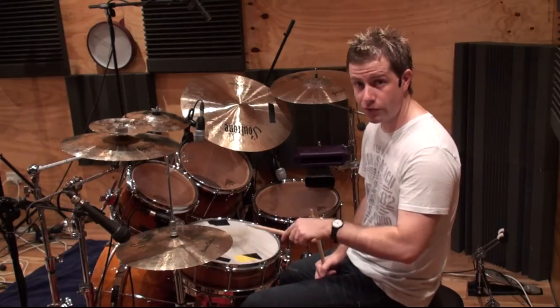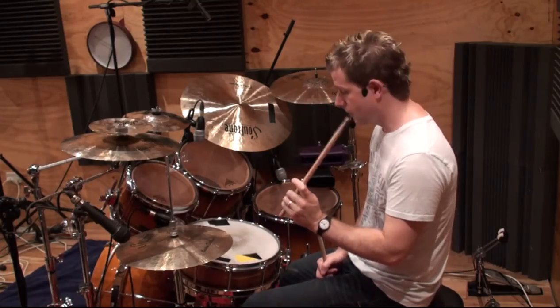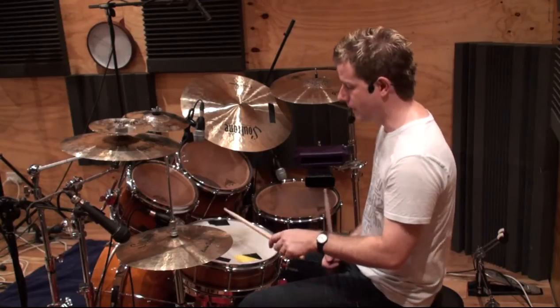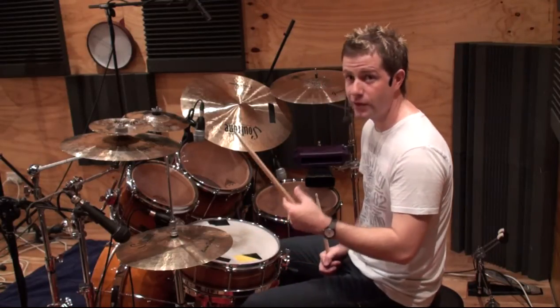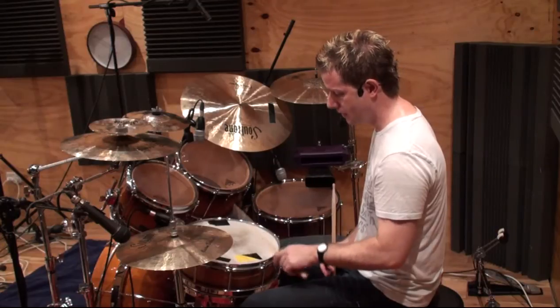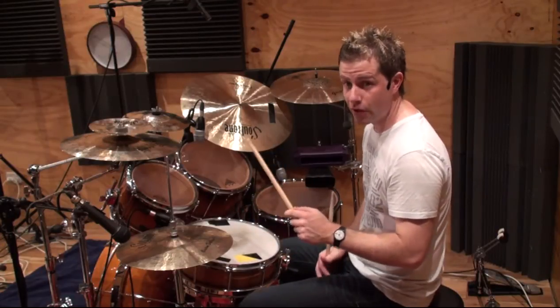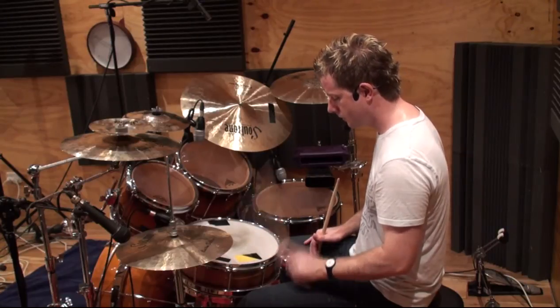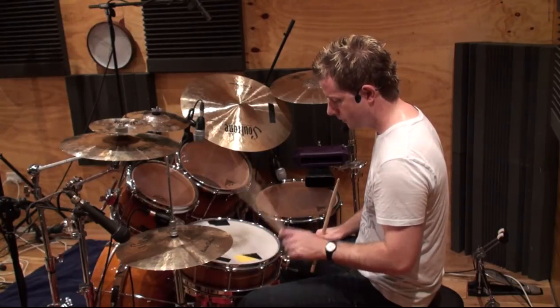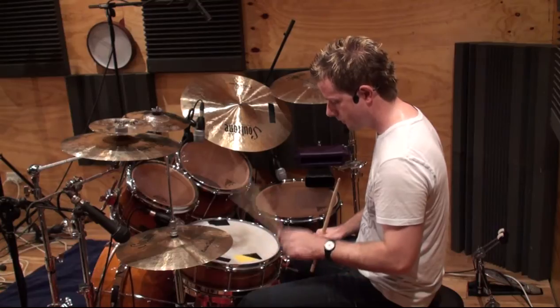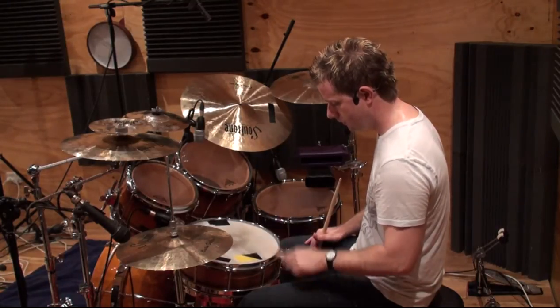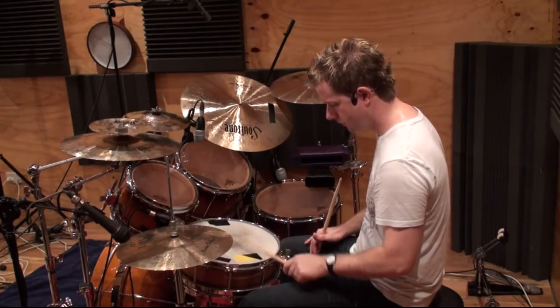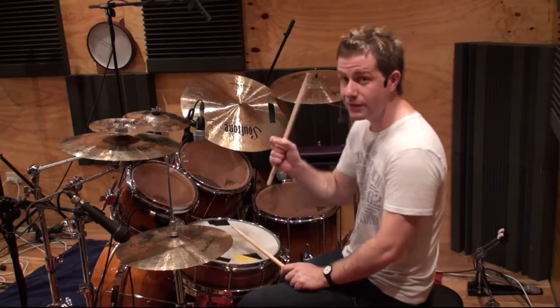Now that's called the control stroke, or the first note is called a downstroke. So control stroke and downstroke is pretty much the same thing. Now I was also doing a rim shot, so that's probably a little bit harder again. So I was going. So you can hear it's a really, really soft note.